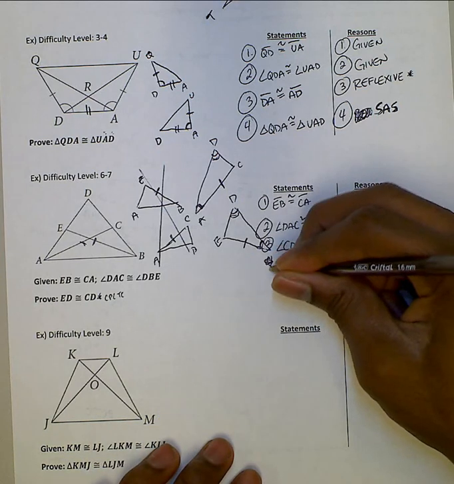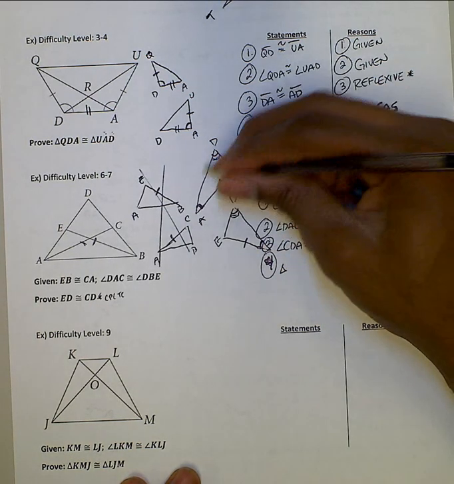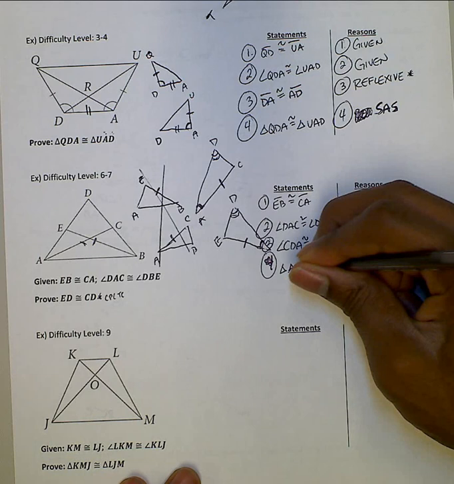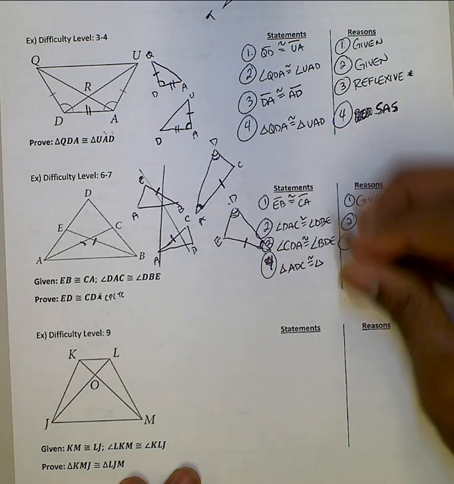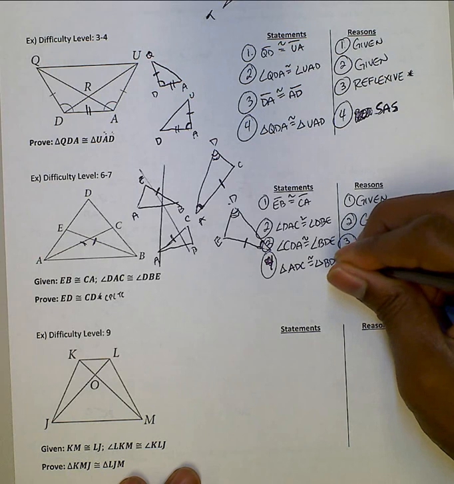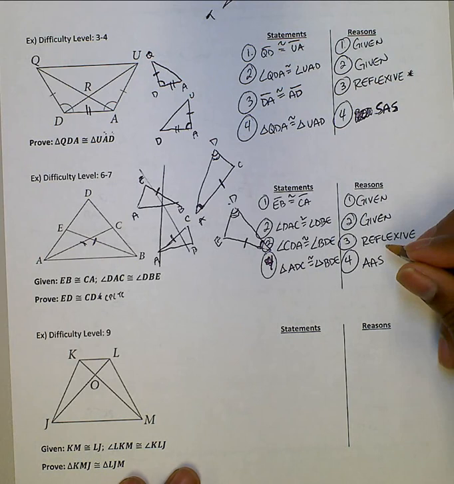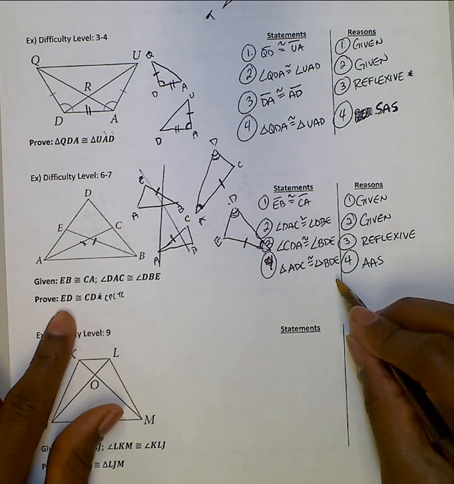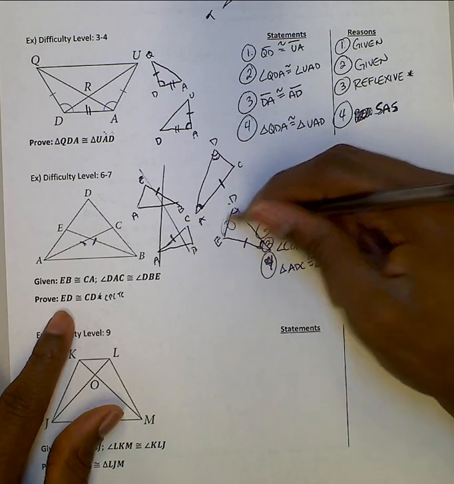And then finally, those two triangles, let's say triangle ADC is congruent to triangle BDE by angle, angle, side. And so we wanted to initially prove that ED, this side, is congruent to CD, this side.